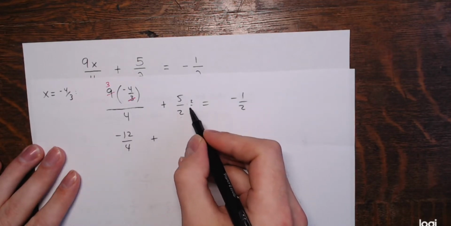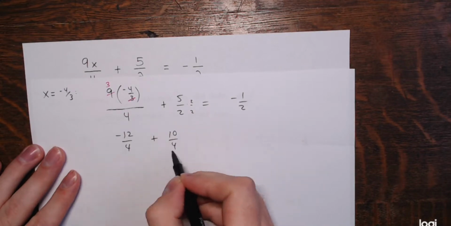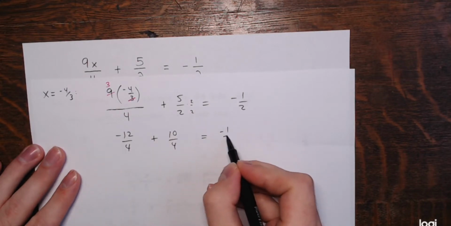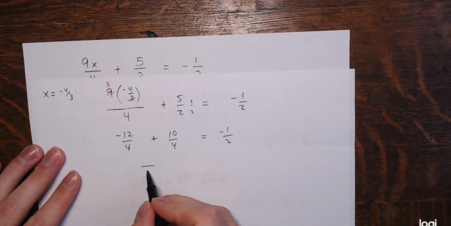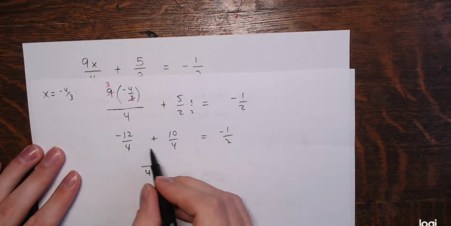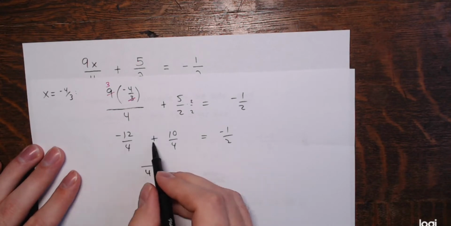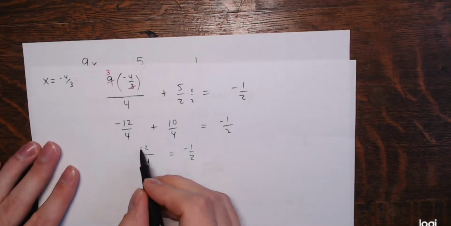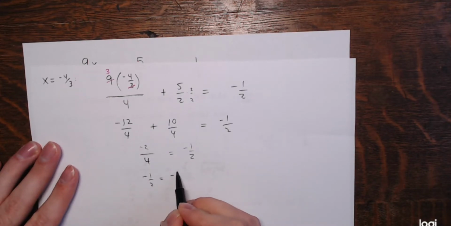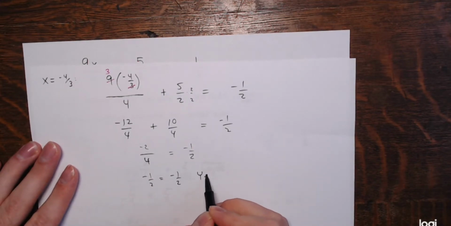That's 10/4, just to get the same denominator. Is this equal to negative 1/2? Well, now that these have the same denominator of 4, keep that denominator. Add the numerators. Negative 12 plus 10 is negative 2. Is negative 2/4 equal to negative 1/2? Absolutely. This would reduce to negative 1/2. This equals negative 1/2. Yes, true.